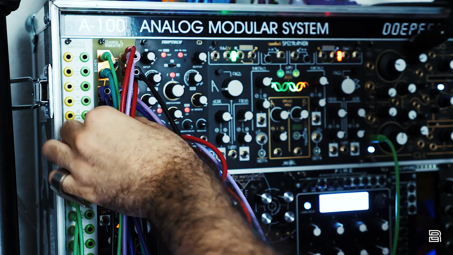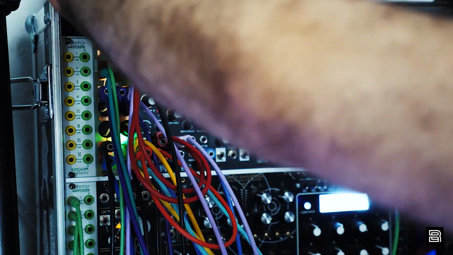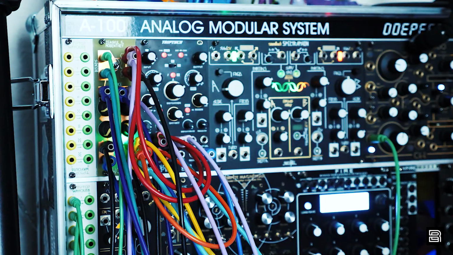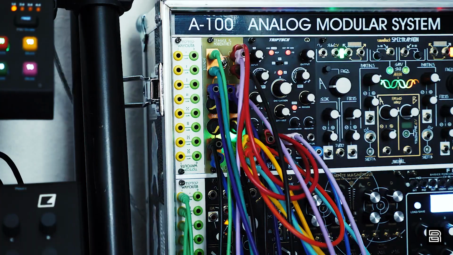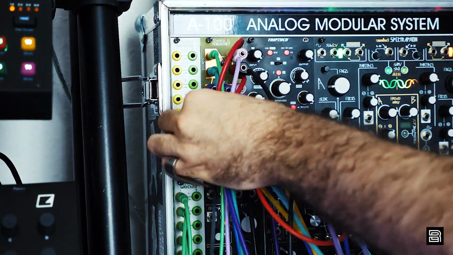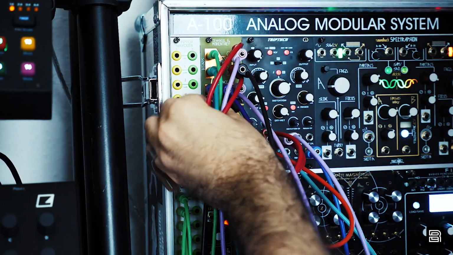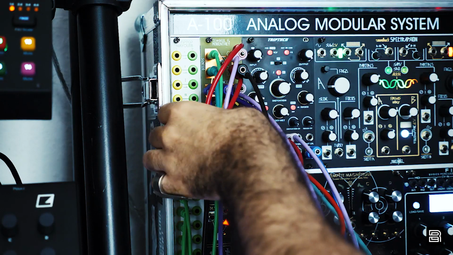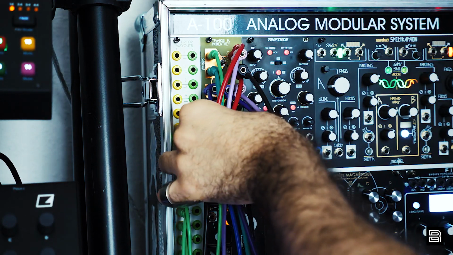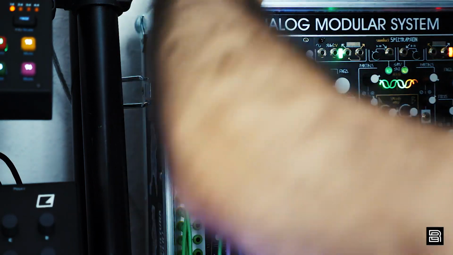And we'll play with those envelope shapes again. Yes. Audio rate. So you just gotta mess with it. There's a lot of crazy noise to be found.